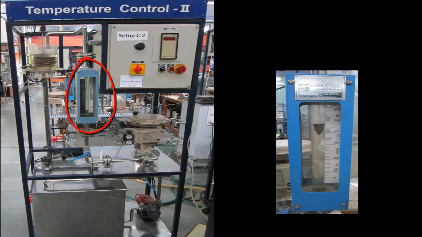The flow meter is of the rotameter type and it belongs to a class of meters called variable area meters, which measure the flow rate by allowing the cross-sectional area traveled by the fluid to vary, causing some measurable effect, which in turn is measured by the instrument.